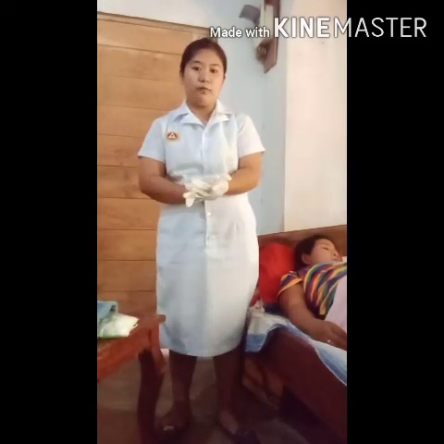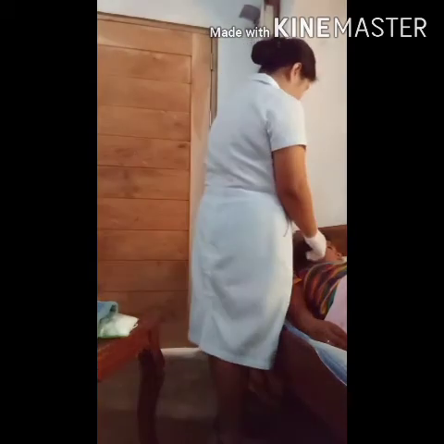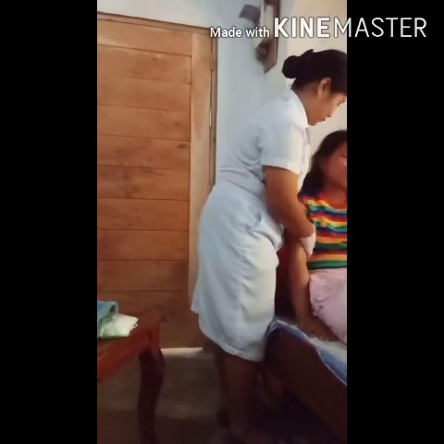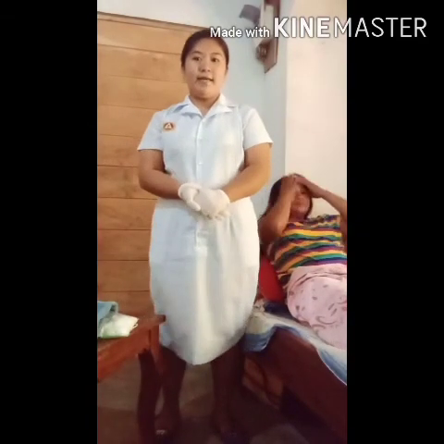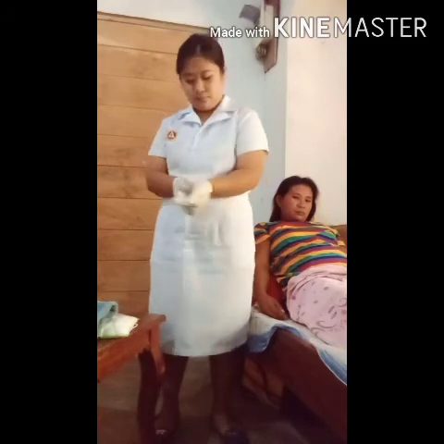And then next is help the patient to a comfortable position. Ma'am, gusto niyo po ba tumulong? Para po mas comfortable po. And then next is remove and dispose all the supplies, and then empty the basin and dry it.